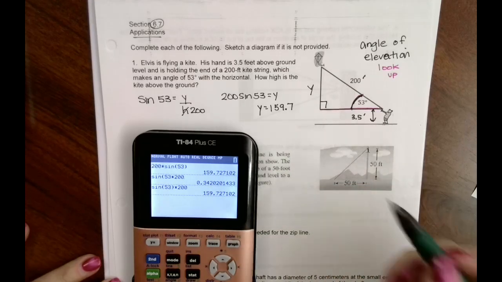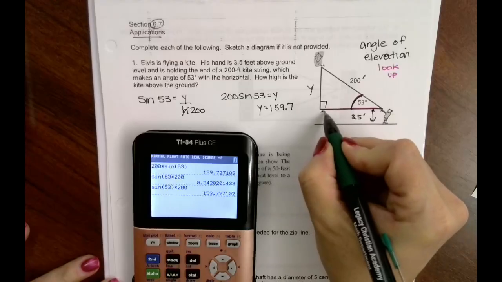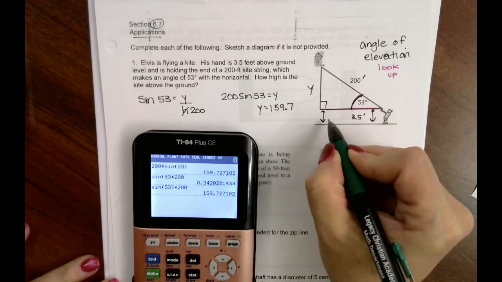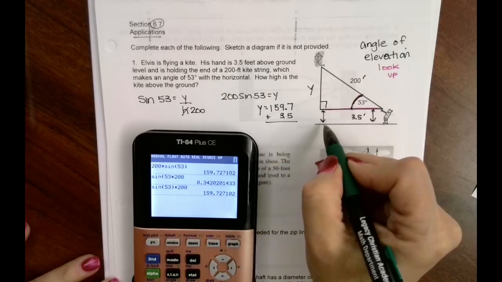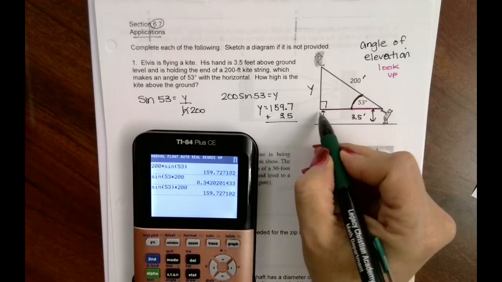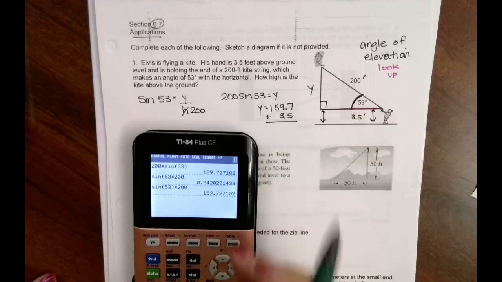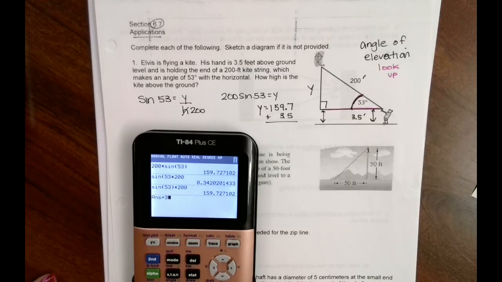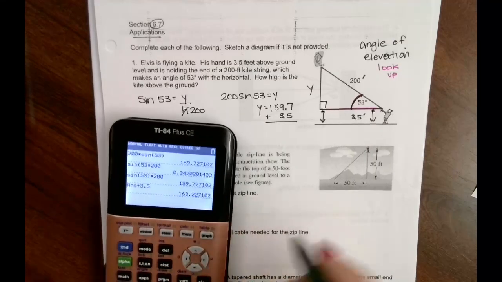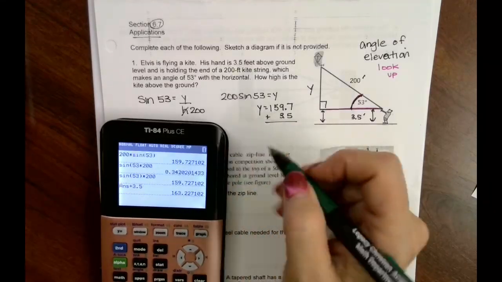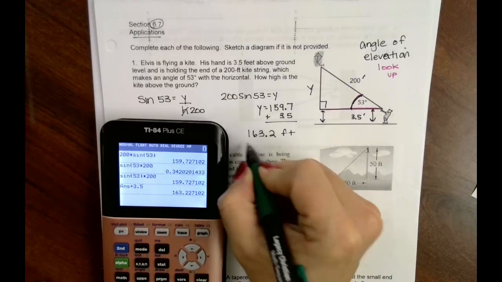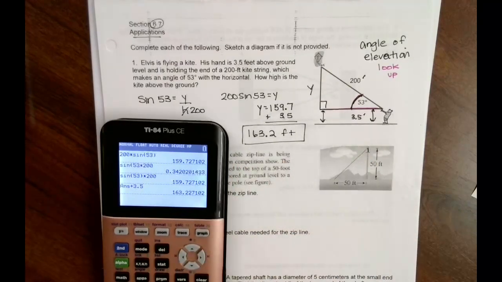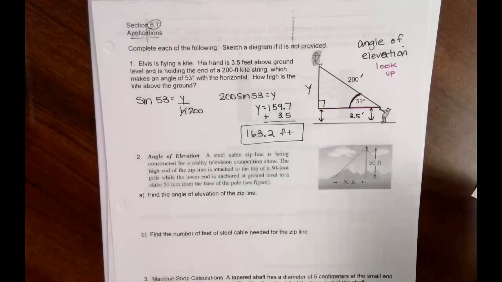All right. Now, we can't forget that we've got this distance right here of 3.5. So I'm going to add 3.5, and that's this distance from the ground to this horizontal. So if I have 159.7 plus 3.5, then the total height, how high is the kite off the ground? 163.2 feet. Real world problem, we've got to have a unit on it. Okay? All right, let's look at this next one.